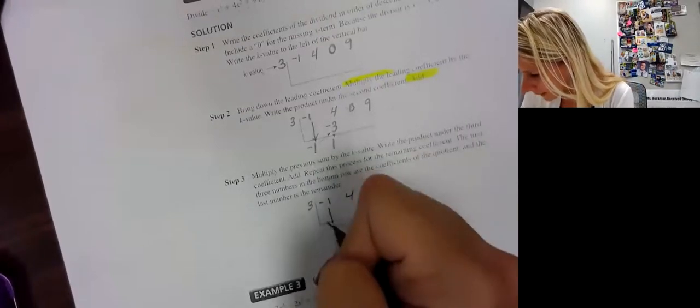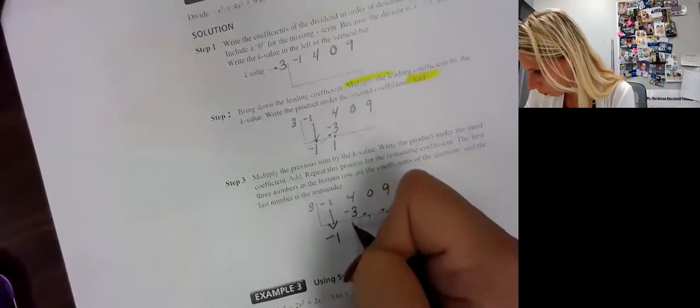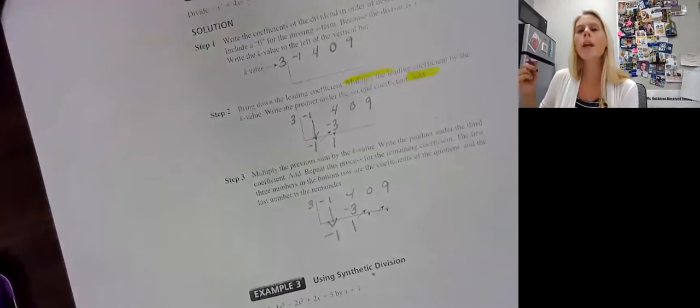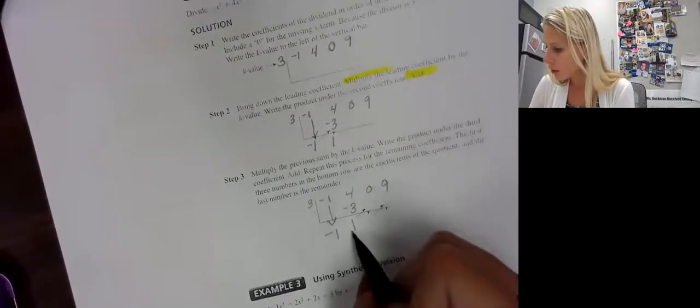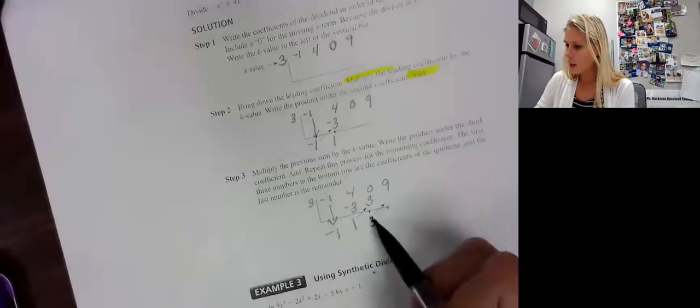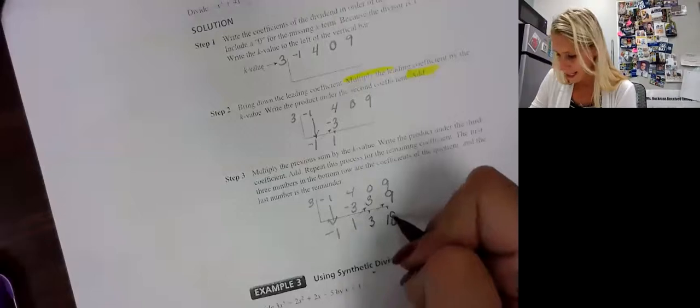We bring this down, we get -1. We multiply, we get -3, and then we add straight down and we get 1. Next, we repeat. Multiply, add, multiply, add. So I'm going to multiply 1 times 3 and get 3. I'm going to add straight down and I get 3. Multiply again. 3 times 3 is 9. Add straight down, you get 18.